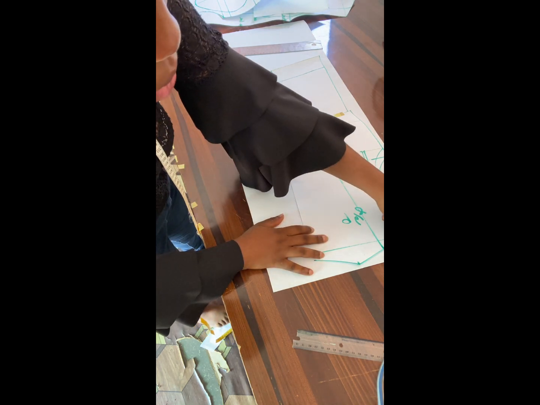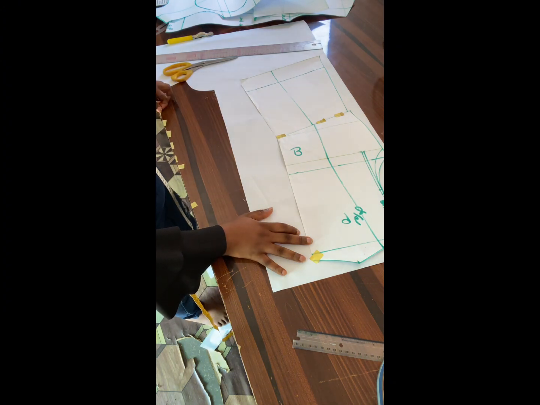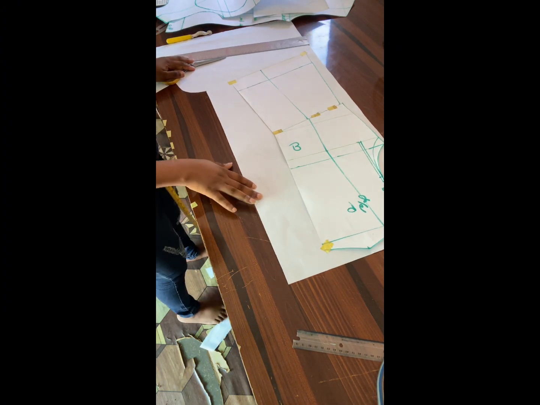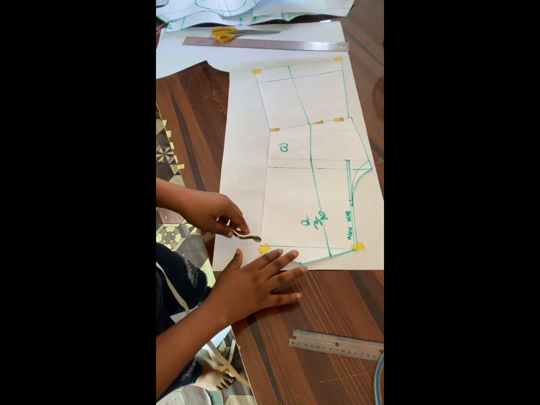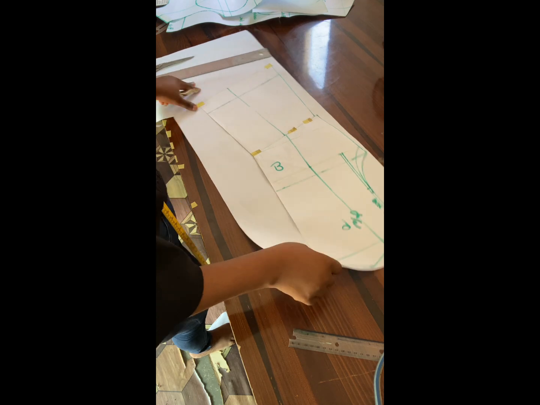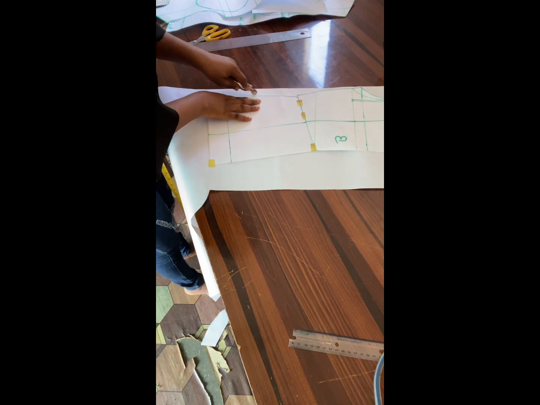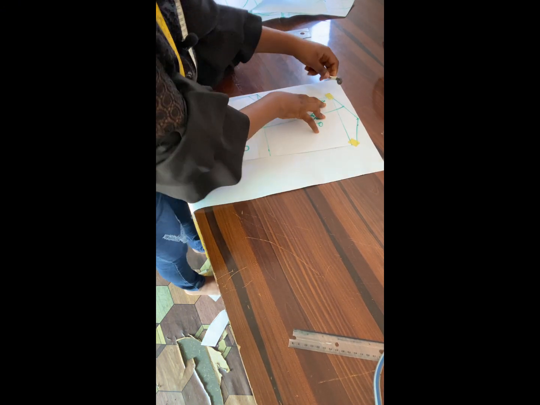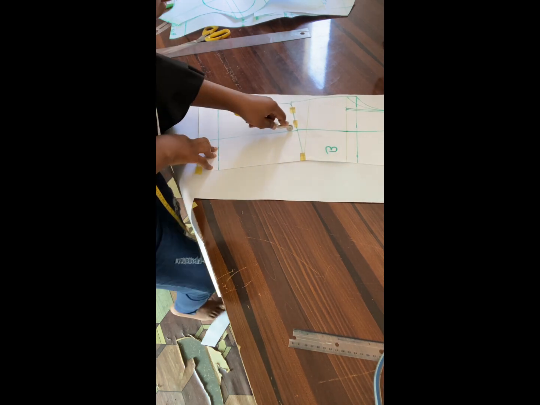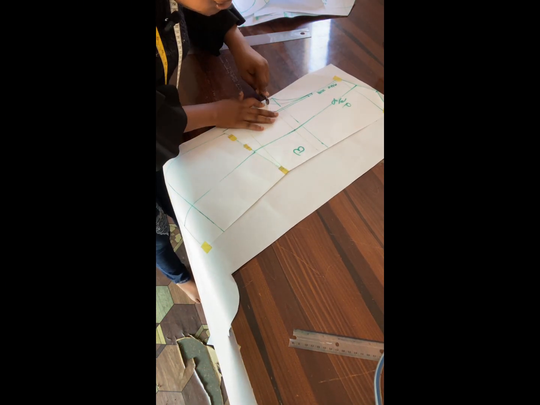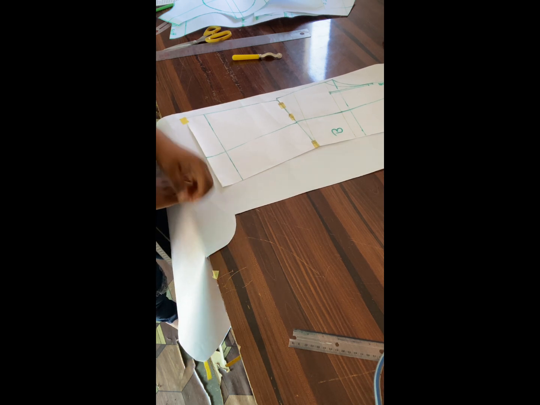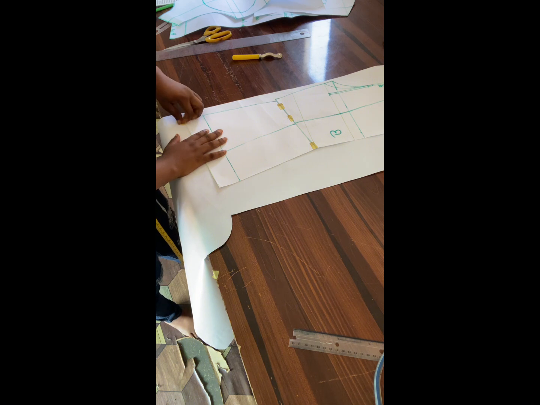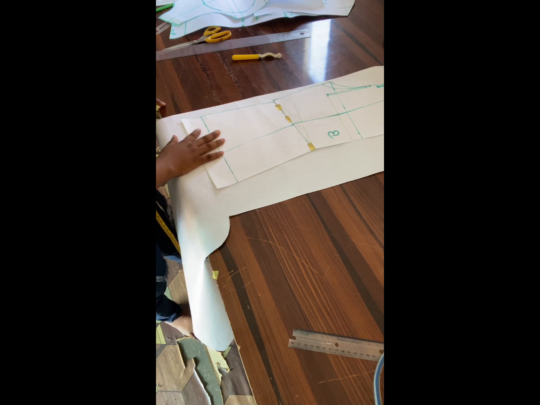First, I have to tape it down to make it stable. Just as I did for the front, I'm going to draw it out and cut out the excess.